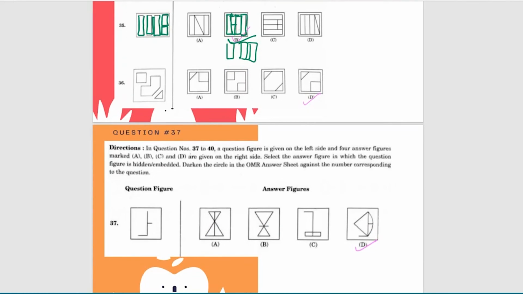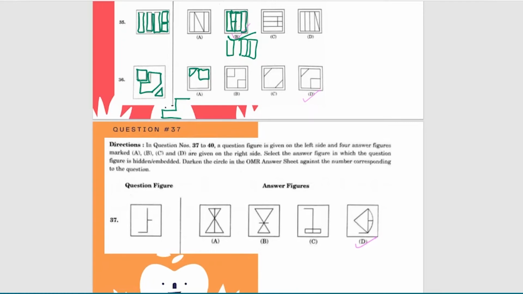Now let's look at this question. Question number 36 has a square, a triangle and something which looks like this. So our answer figure should also have a square, a triangle and something that looks like this, very carefully see. B does not have something that looks like this. B has some weird shape that looks like this. C has a shape that looks like this. D has a shape that looks like our figure, right?